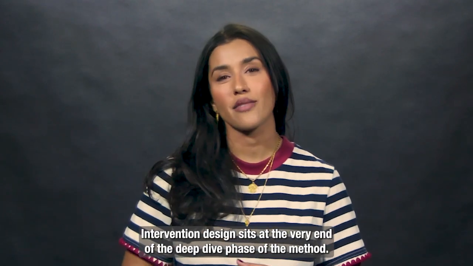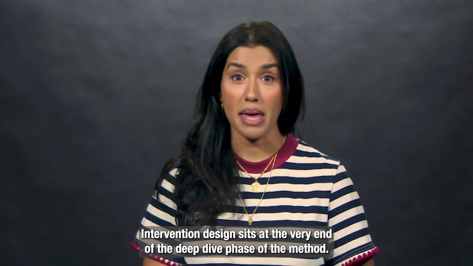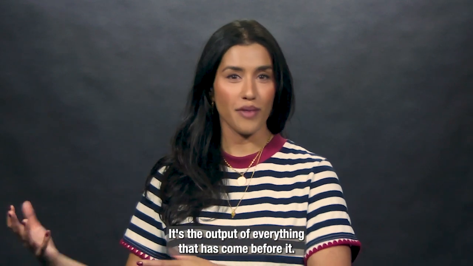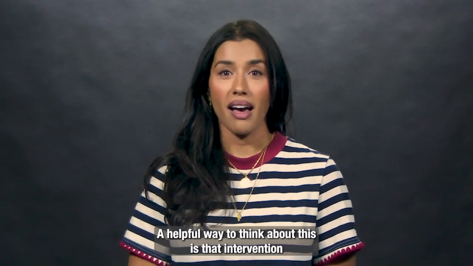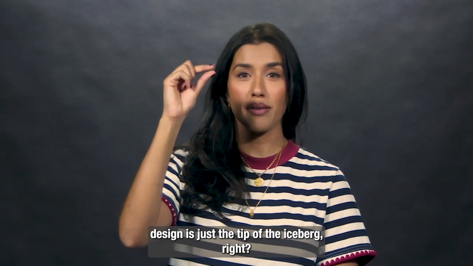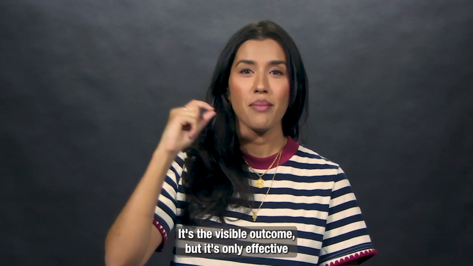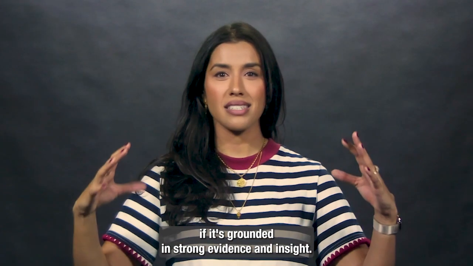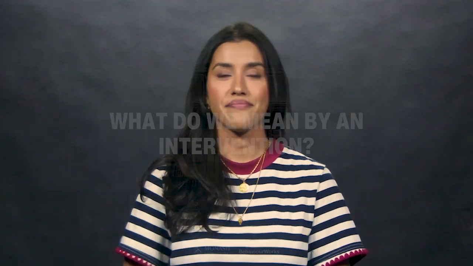Intervention design sits at the very end of the deep dive phase of the method. It's the output of everything that has come before it. A helpful way to think about this is that intervention design is just the tip of the iceberg, right? It's the visible outcome, but it's only effective if it's grounded in strong evidence and insight.